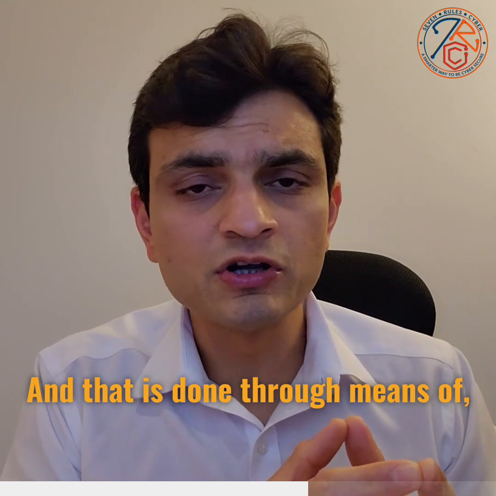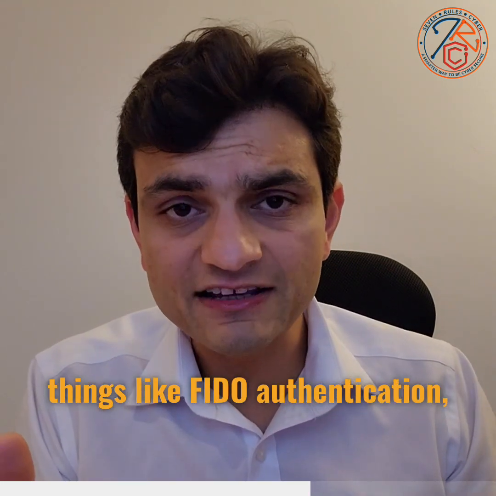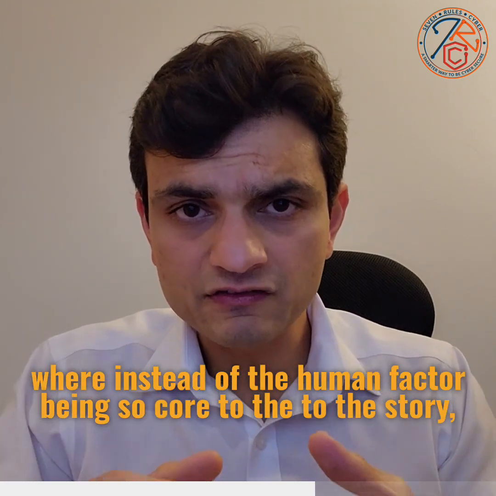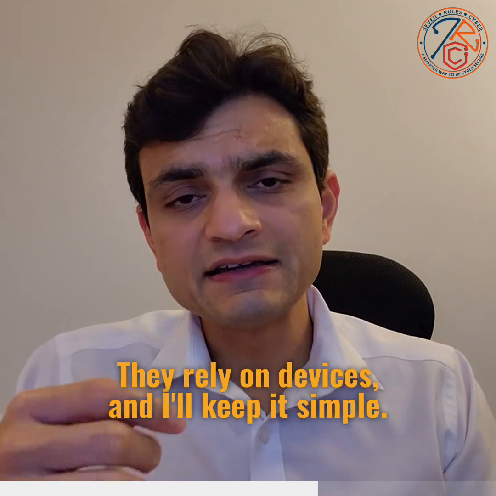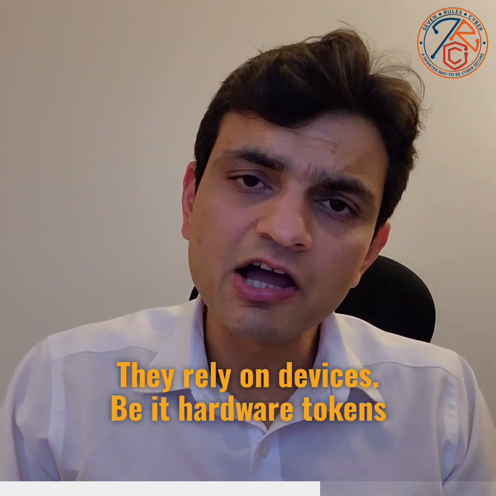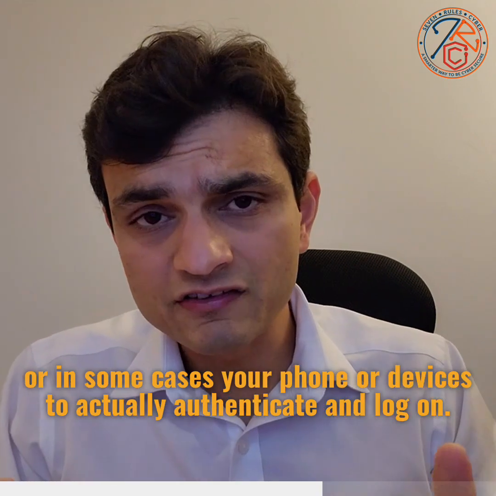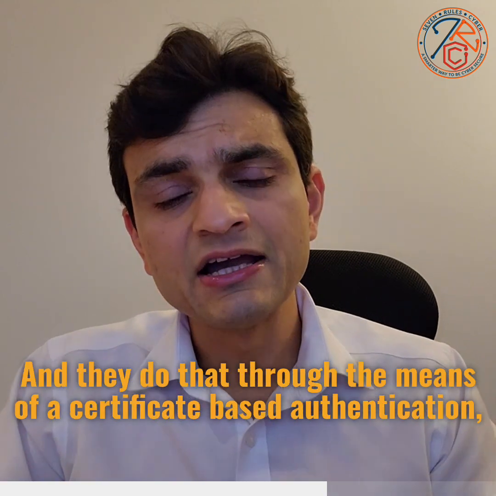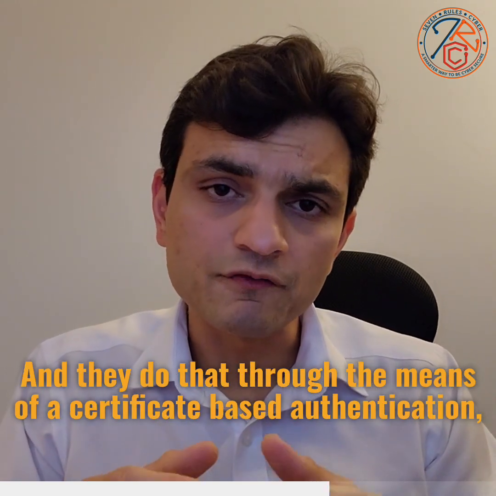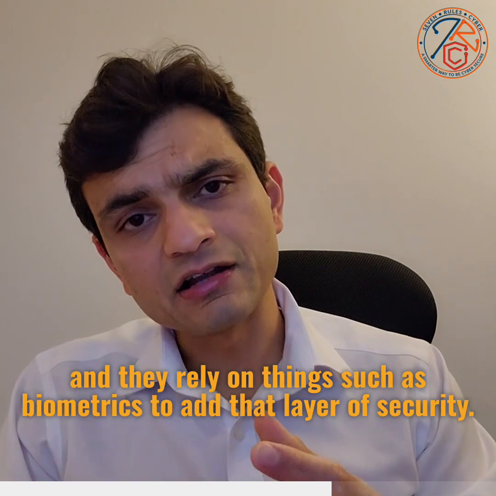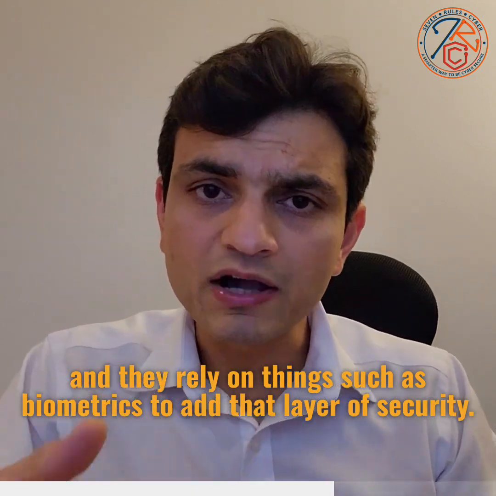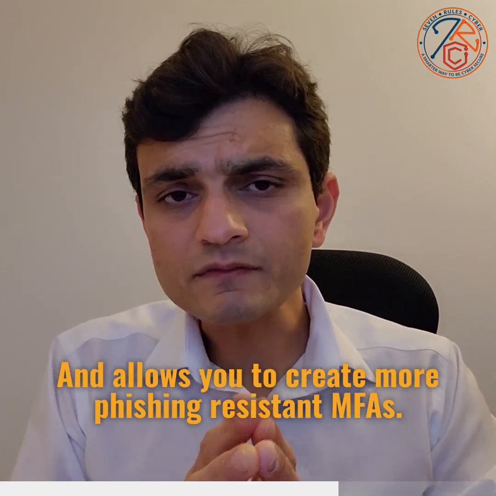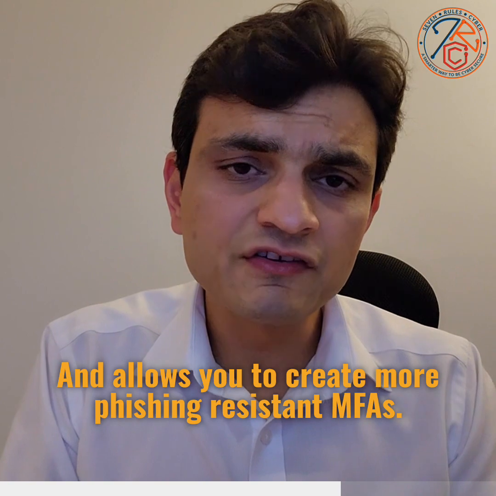And that is done through things like FIDO authentication, where instead of the human factor still being core to the story, they rely on devices, and I'll keep it simple. They rely on devices, be it a hardware token or in some cases your phone, to actually authenticate and log on, right? And they do that through certificate-based authentication, and they rely on things such as biometrics to add that layer of security. So that simplifies the process to a degree and allows you to create more phishing resistant MFA.